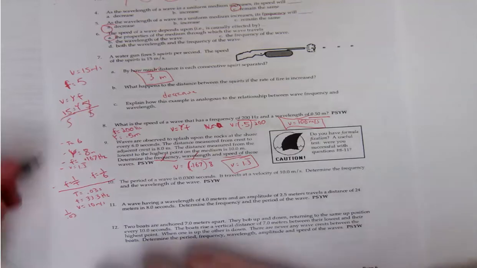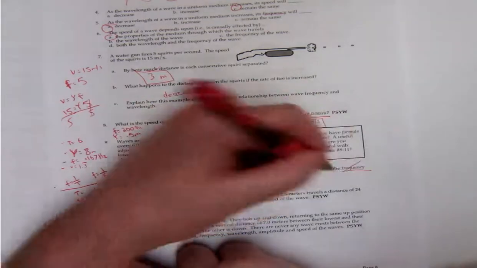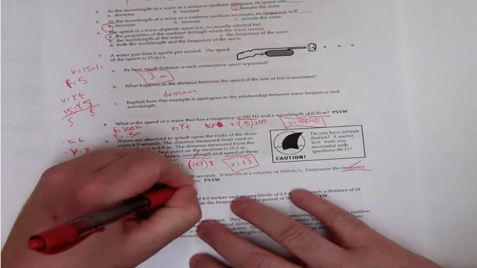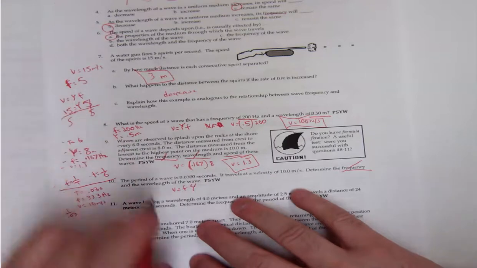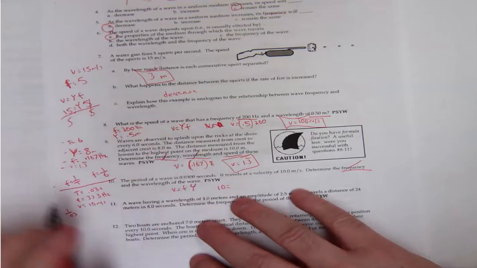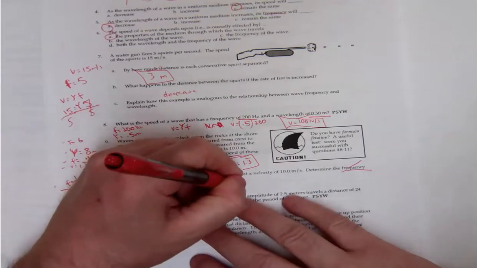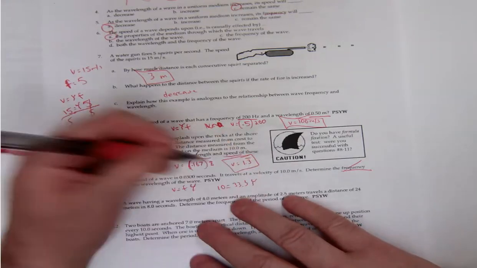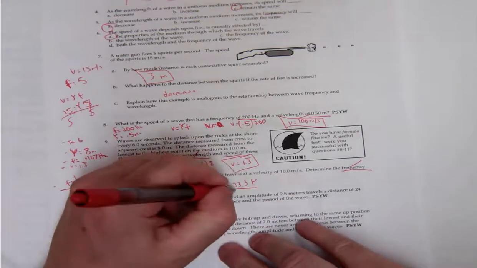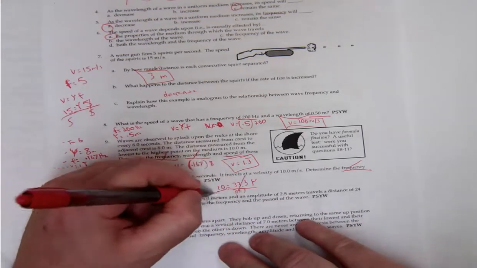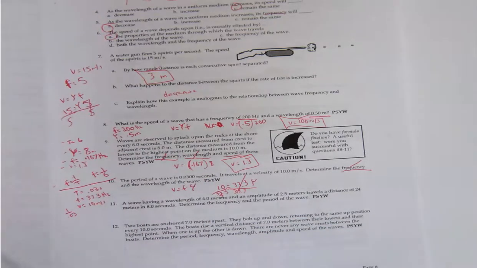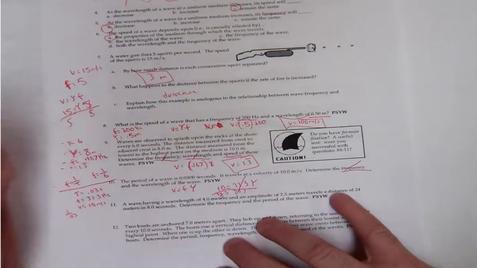Awesome. Well, I've already done the frequency. So, formula, velocity equals frequency times wavelength. Well, I have my velocity, 10 equals, I have my frequency, 33.3. Wavelength, I don't have, but that's okay. This is an easy formula, right? 10 divided by 33.3. I know it's kind of sloppy. And calculating, 0.3, my wavelength.